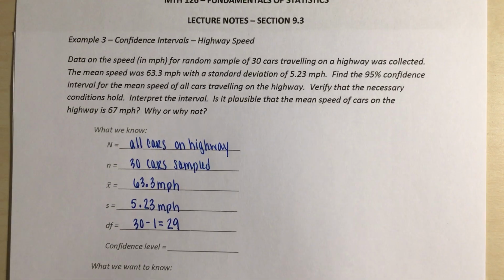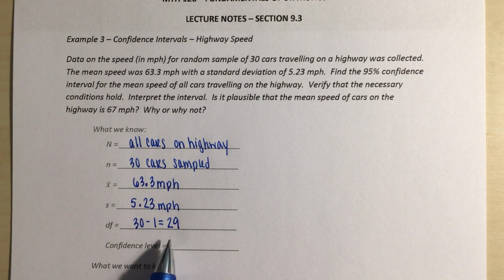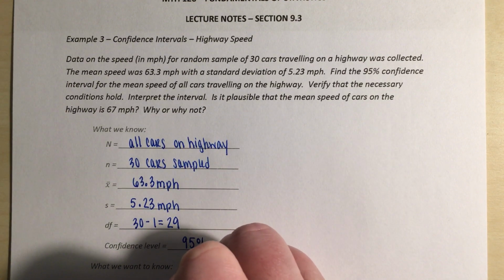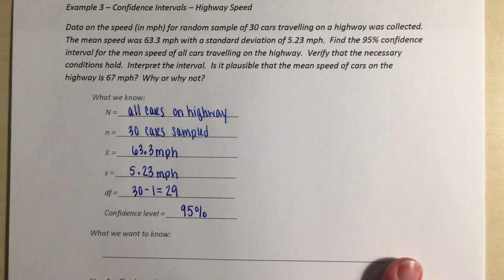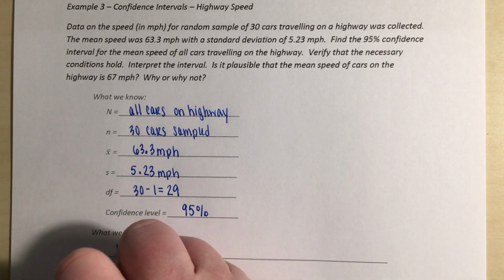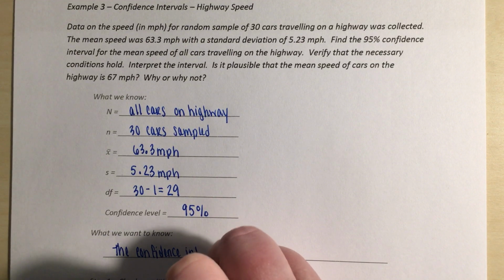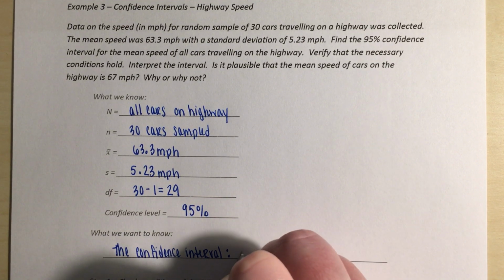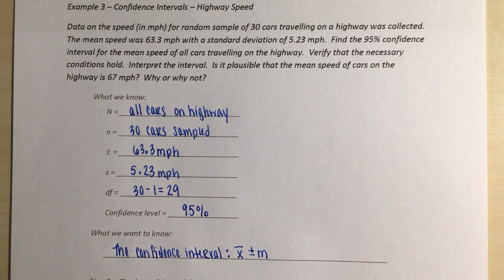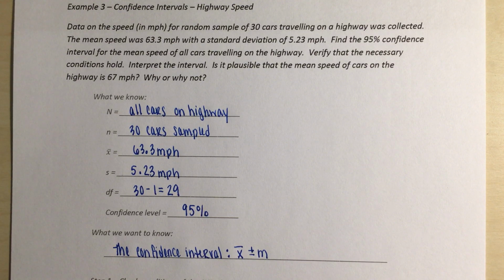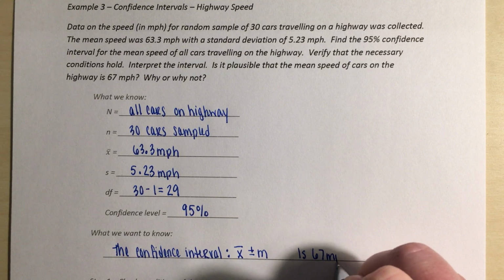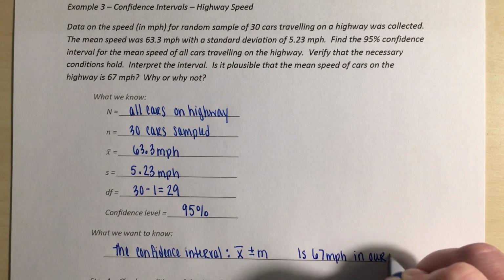Again, for our purposes this semester, since we're not using a t-table, this piece of information isn't quite as vital, but it is worth it to mention. Our confidence level is 95%. And then what we are being asked is we want to find the confidence interval, which is X bar plus or minus M. Again, we're going to use StatCrunch to find it. And then we're also asked an additional question. Is it plausible that the mean speed is 67 miles per hour? Why or why not? So we are also being asked, is 67 miles per hour in our interval?